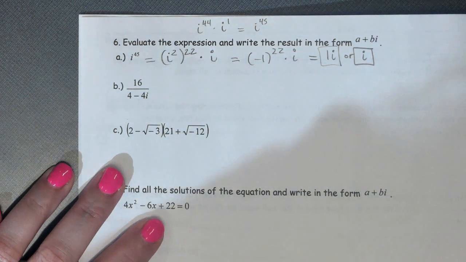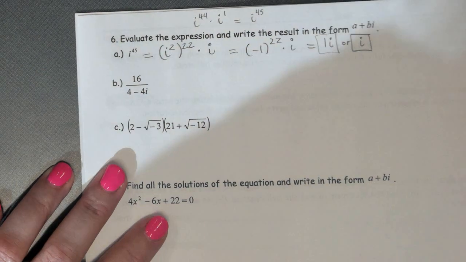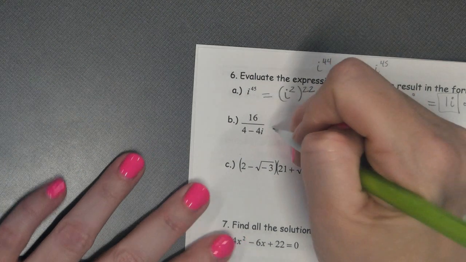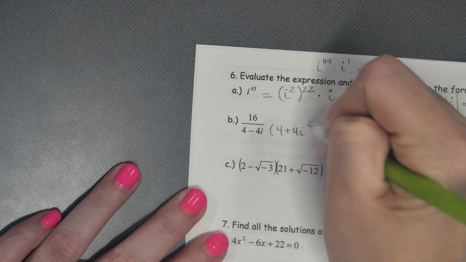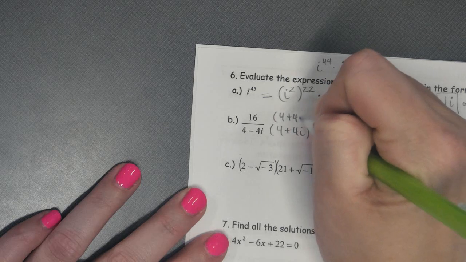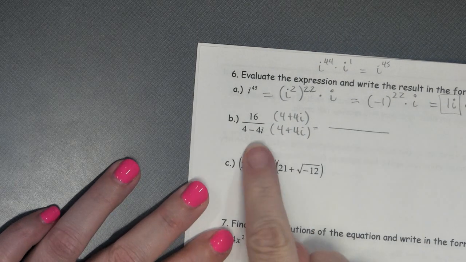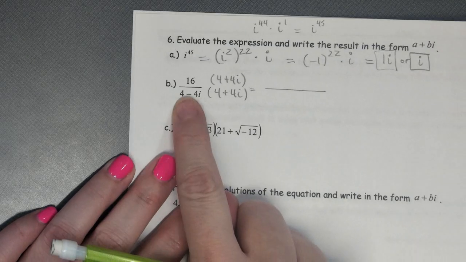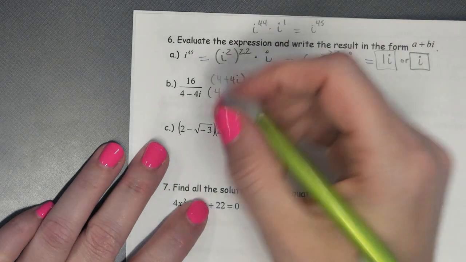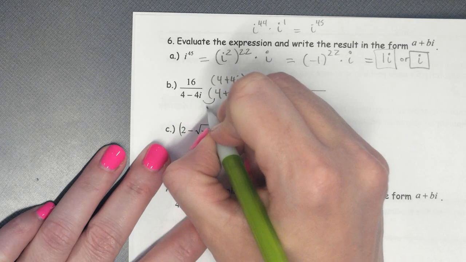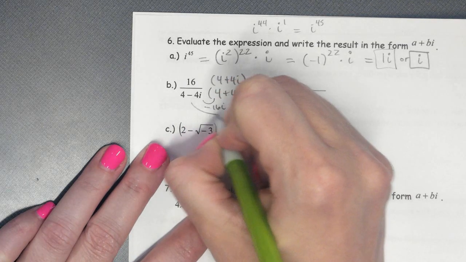Okay. For 16, or B, you should have 2 plus 2i. So you have to multiply by the conjugate of the denominator. You want it to be the opposite here, so that when you FOIL, 4 times 4 is 16. If they're opposites, what's going to happen to the i's?